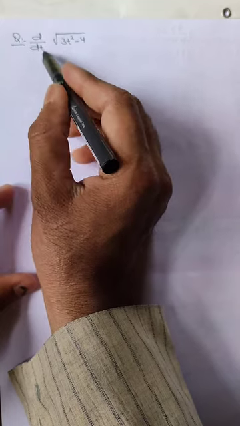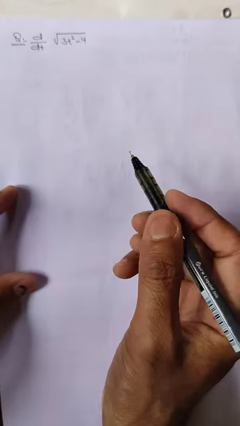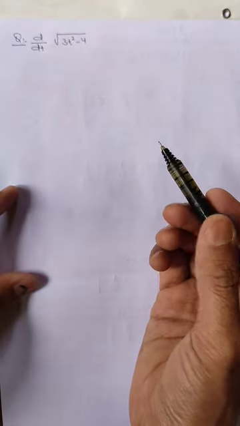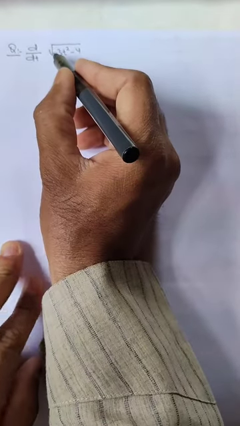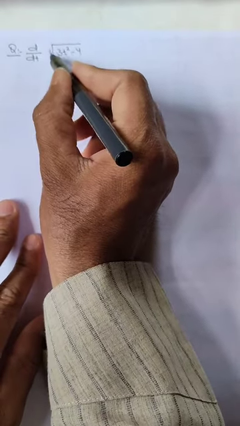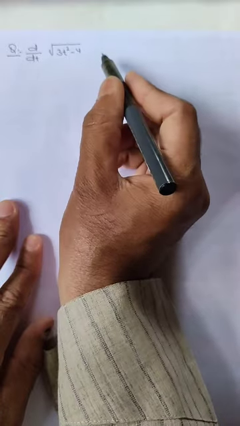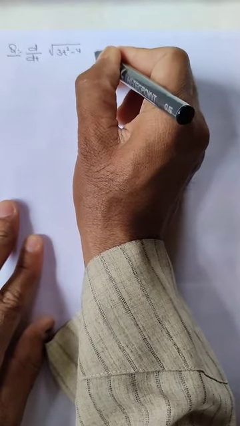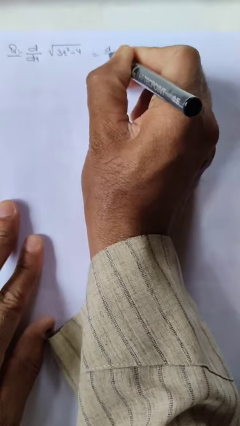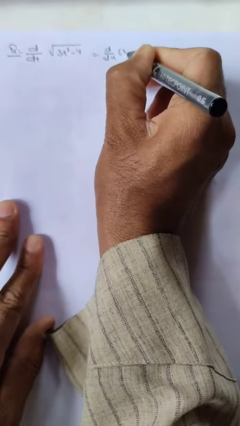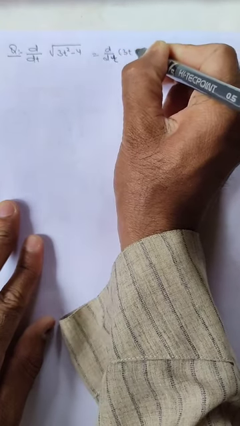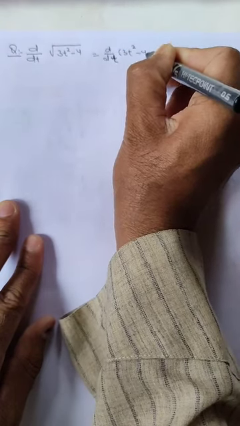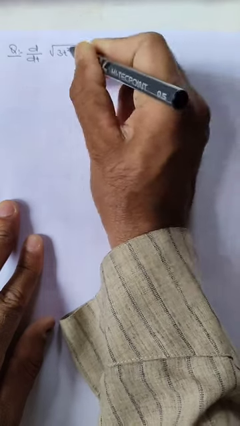See, now here is a question, d over dt of the root of this thing. Now we have to diagnose what formula or method we have to use here. So here is the root. If we use the value of the root, it is power 1 over 2. I will write here d over dt, since it is with respect to t, of (3t squared minus 4) raised to 1 over 2.